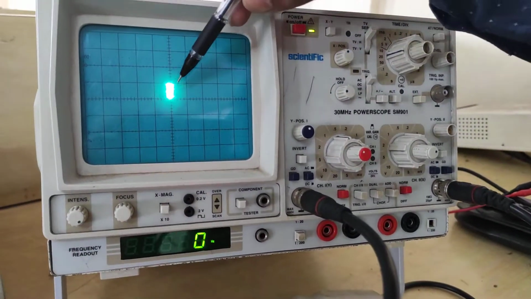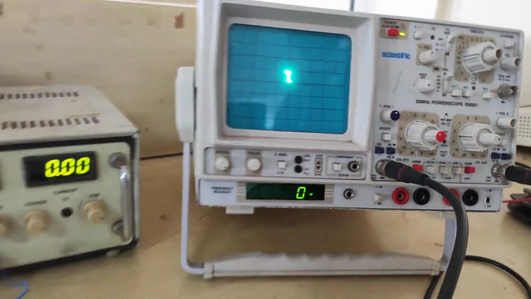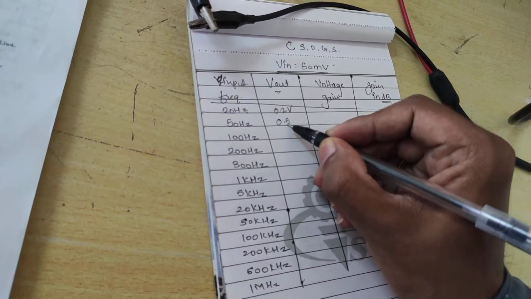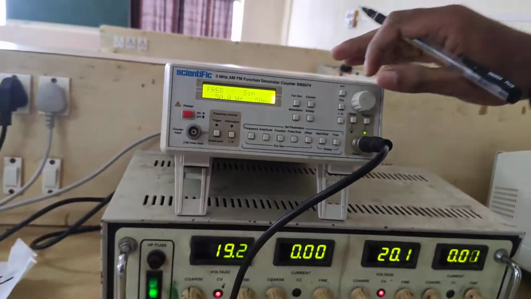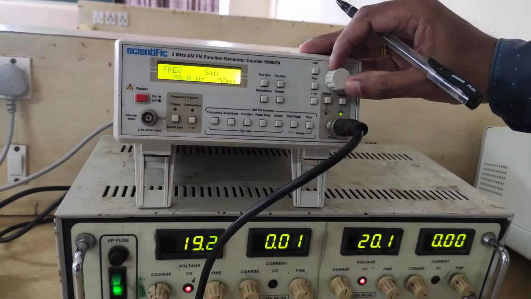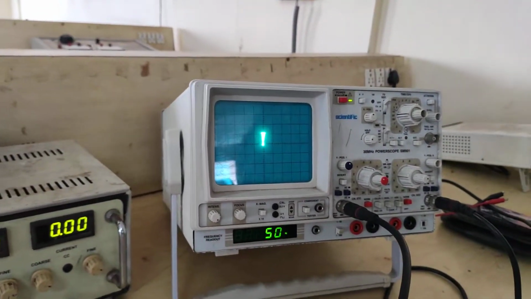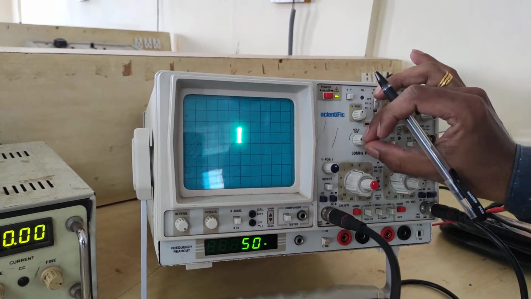So your answer will be 0.5 volts. So just write down the output voltage of 0.5 volts. Next we will go to the frequency. So we will make it 100 Hertz. So after making 100 Hertz, we can see the voltage has increased slightly.